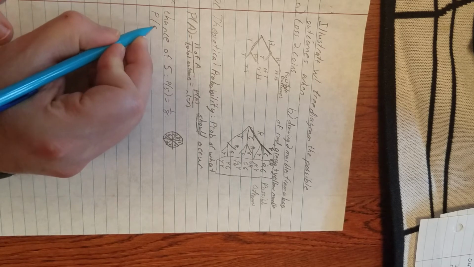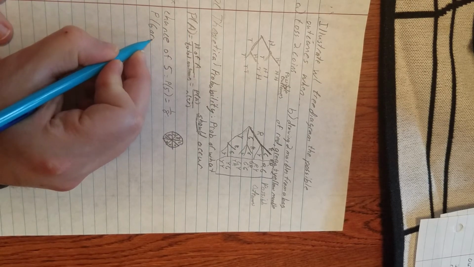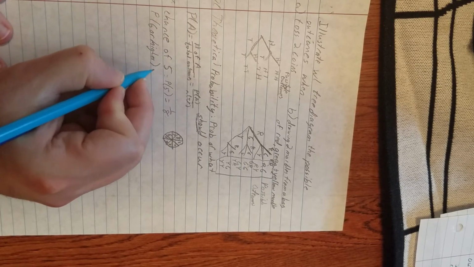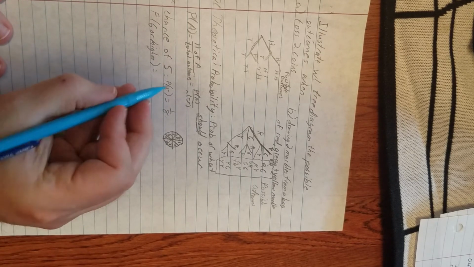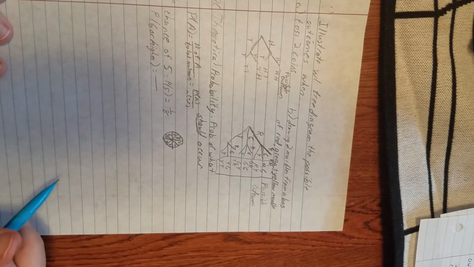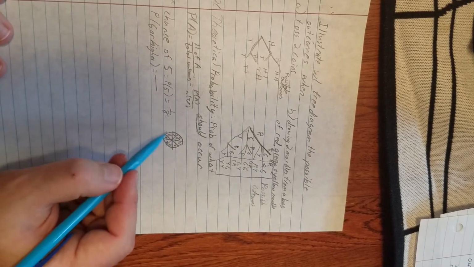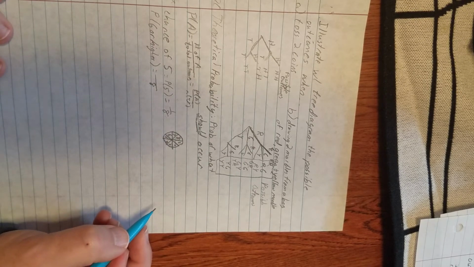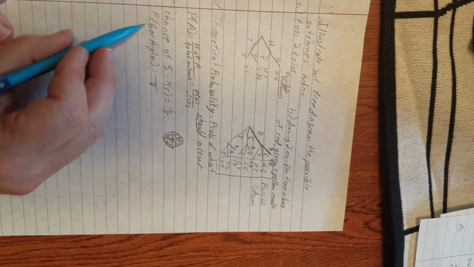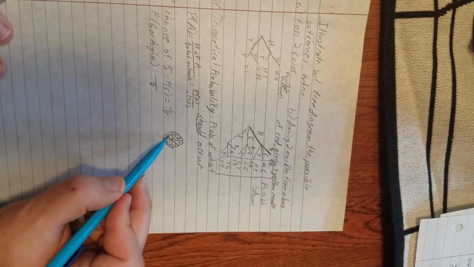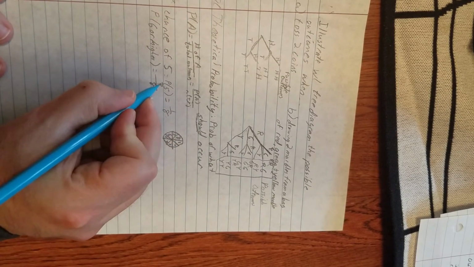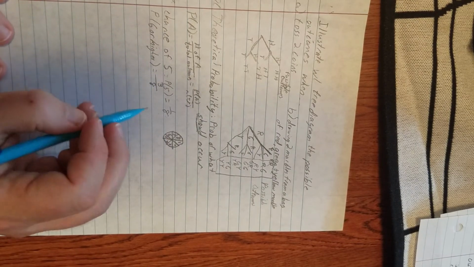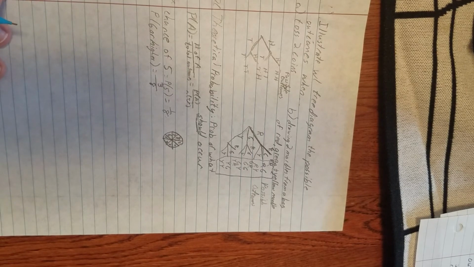Let's try another one. What's the probability of a 6 or higher? Usually what I like to do is find the bottom number, the denominator, first. So the total outcomes is still 8. The successes would be 6 or higher. Well, that's 6, 7, and 8. That would be 3. So there are 3 numbers that are 6 or higher. So 3 out of 8 would be the answer to that.